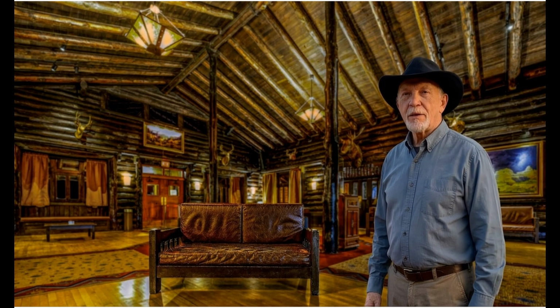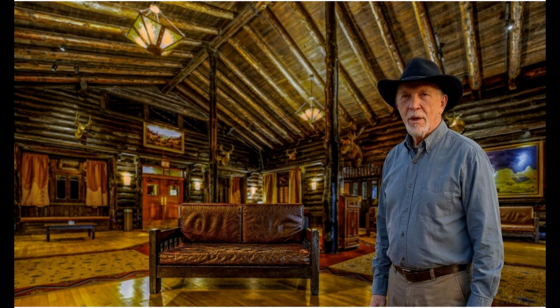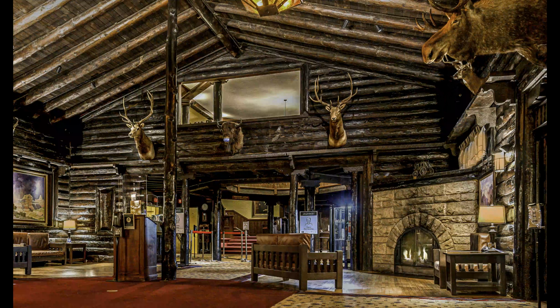To fix the pitch black exposure, I shot deep brackets. When we merged those files, we pulled off a massive data rescue. In fact, the shadows were so deep that I didn't even know there was a massive buffalo head mounted on the wall until the software merged the files. HDR didn't just fix the exposure, it revealed the architecture.